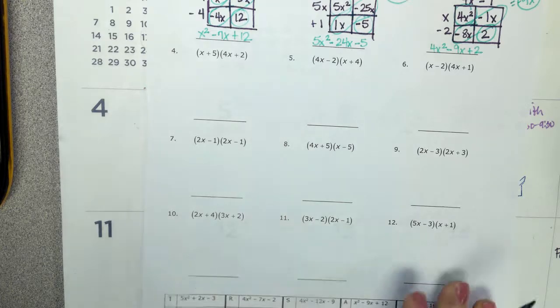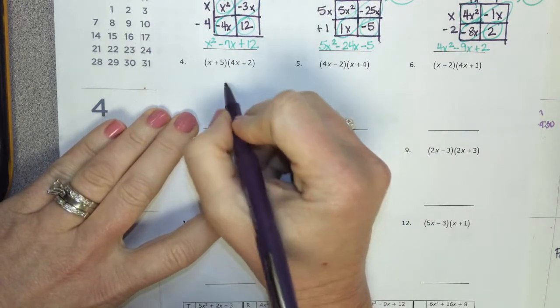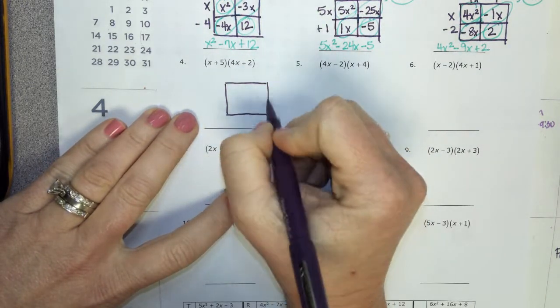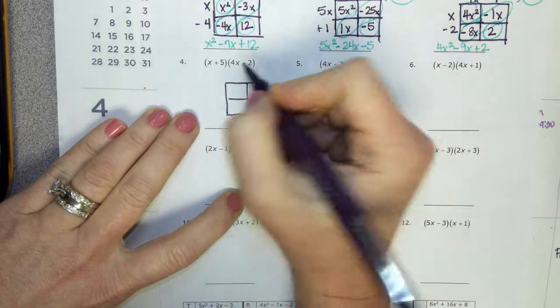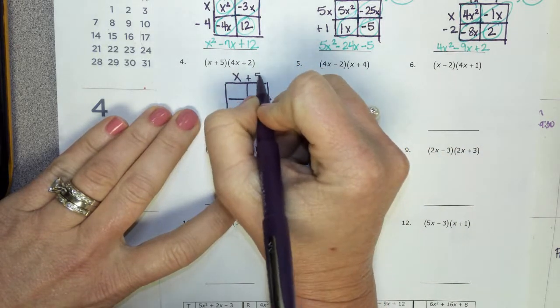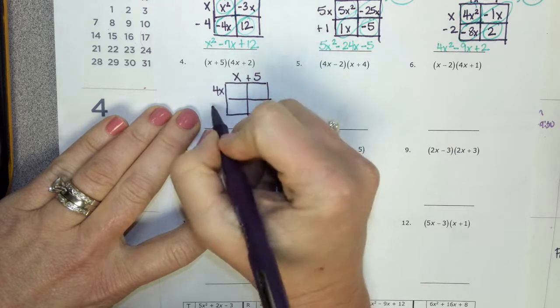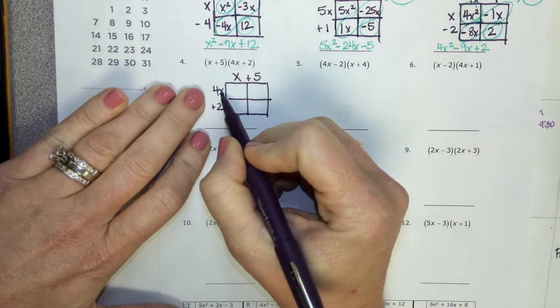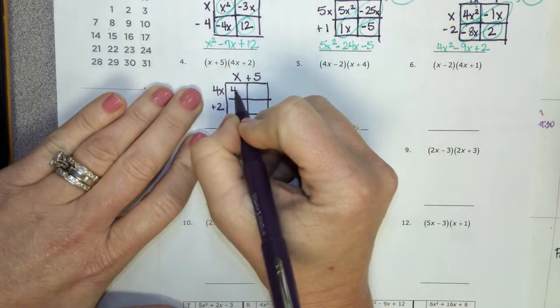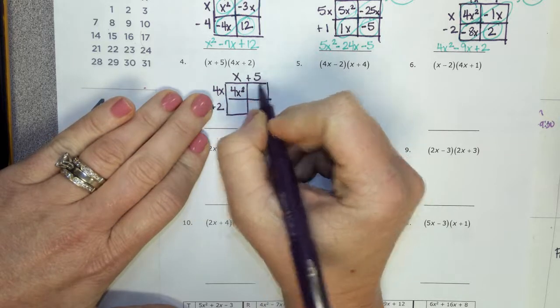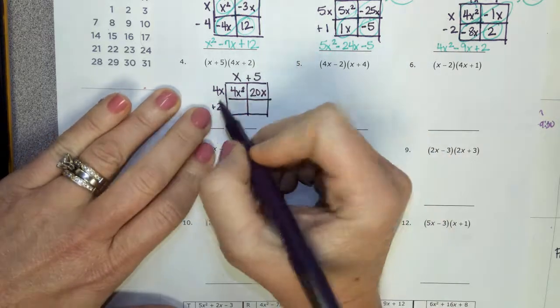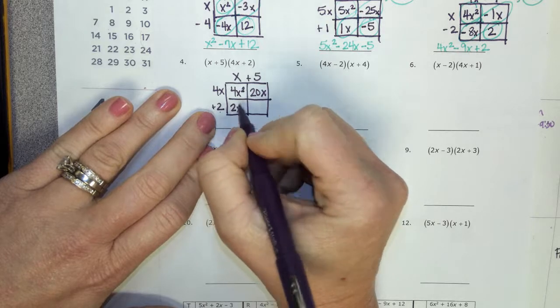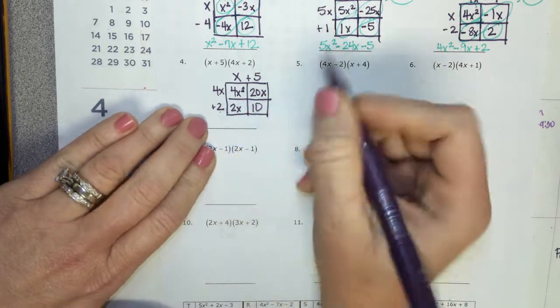All right, so for number 4, I have x plus 5 on the top and 4x plus 2 on the side. So 4x times x gives me 4x squared. 4x times 5 gives me 20x. 2 times x gives me 2x, and 2 times 5 gives me 10.